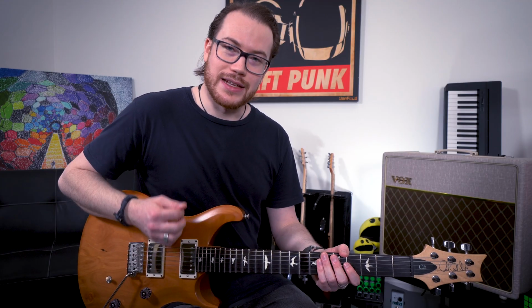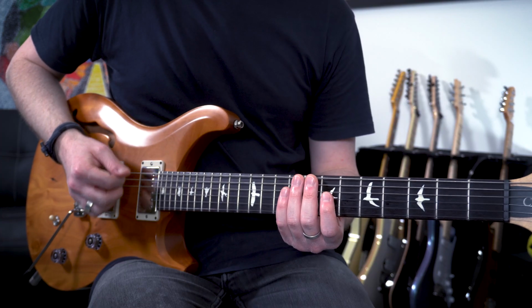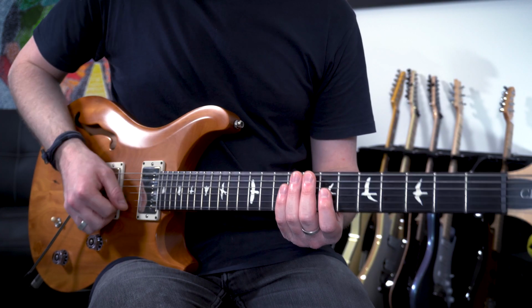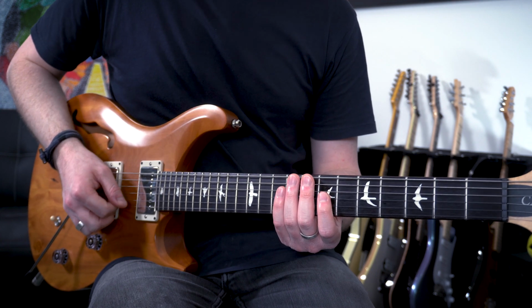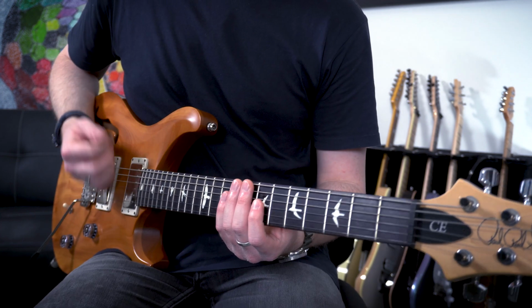Making sure we're doing a downstroke on the beat and an upstroke on the offbeat. When I do that first downstroke, what I'm doing is hitting the strings and stopping my pick underneath the G string.